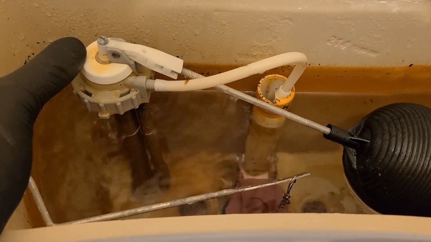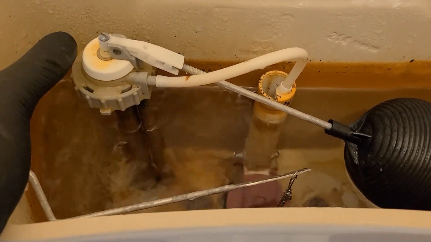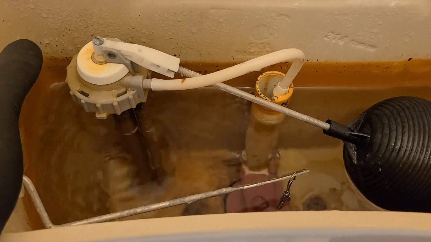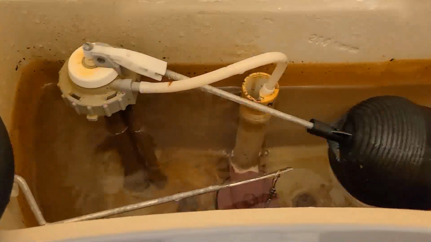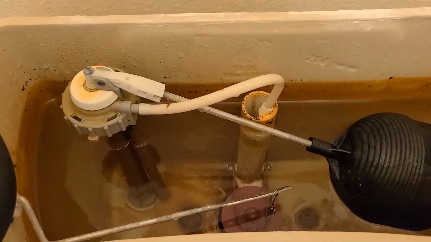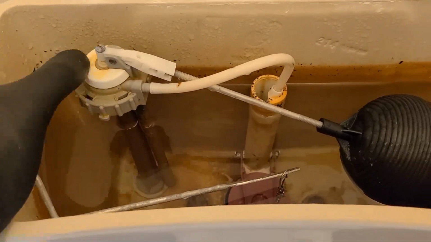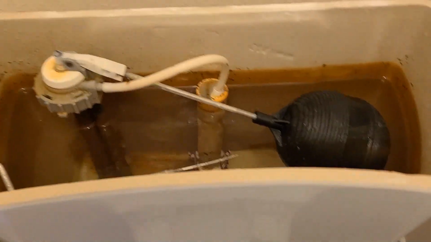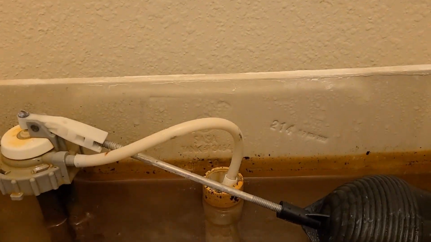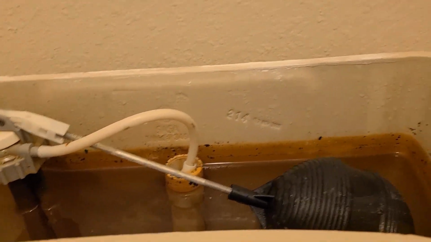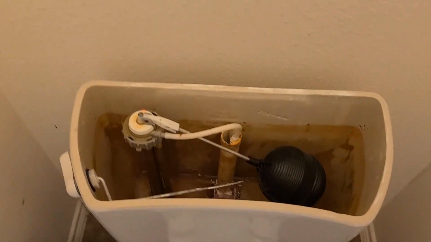The fill valve is fairly old. That might be the issue also. It looks like that's slowing it down, but there's no water draining in here. So the reason it's not a flapper.